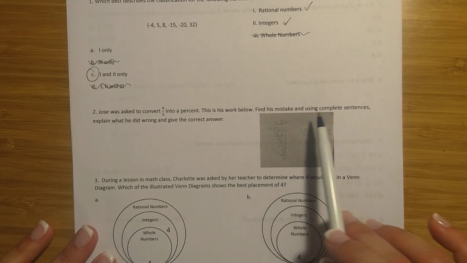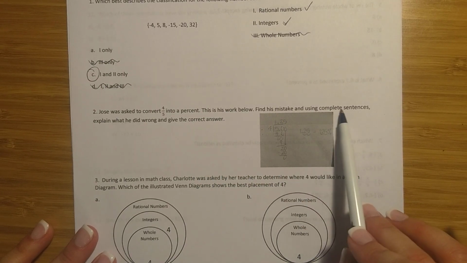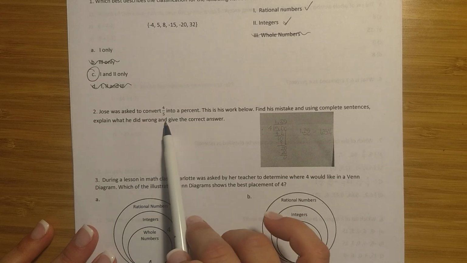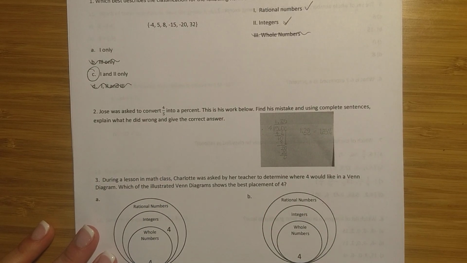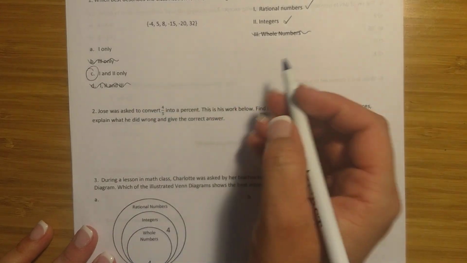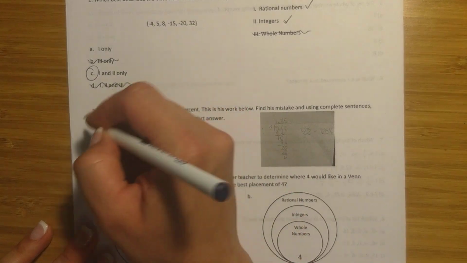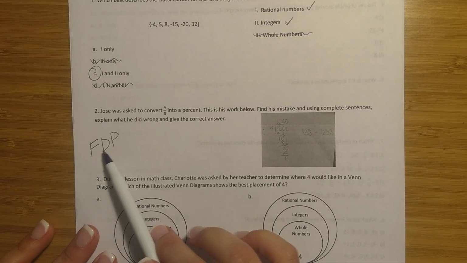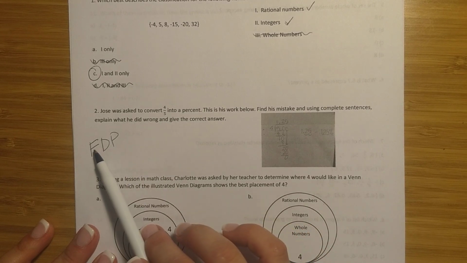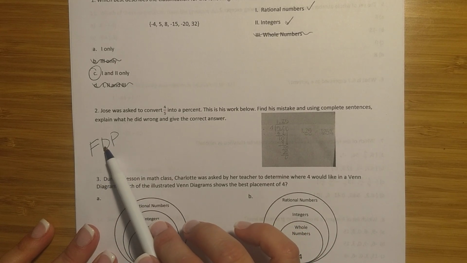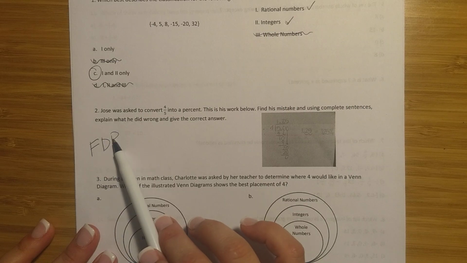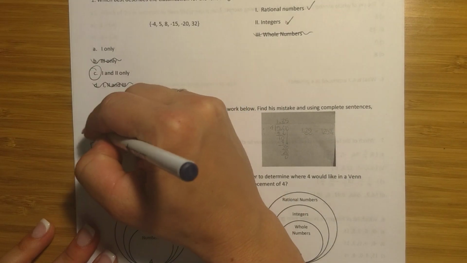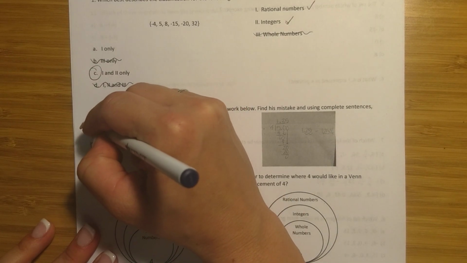Number 2, Jose was asked to convert 4/5 into a percent. This is his work below. Find his mistake and, using complete sentences, explain what he did wrong and give the correct answer. Remember when we're changing fractions to percents, we use FDP, fraction decimal percent. To change a fraction to a percent, we have to change it to a decimal first. We can't skip this.